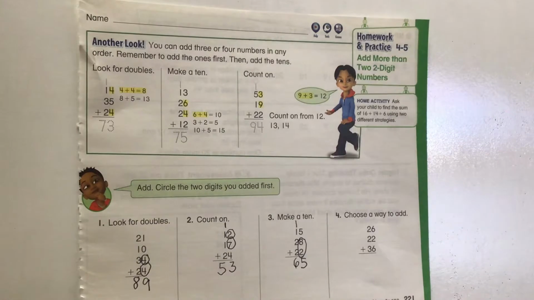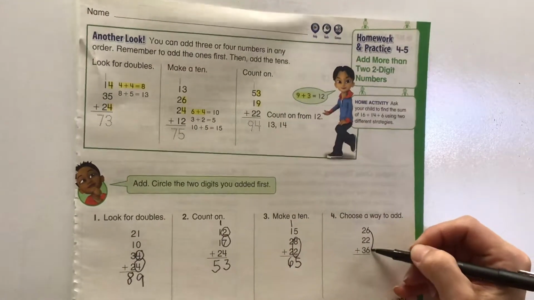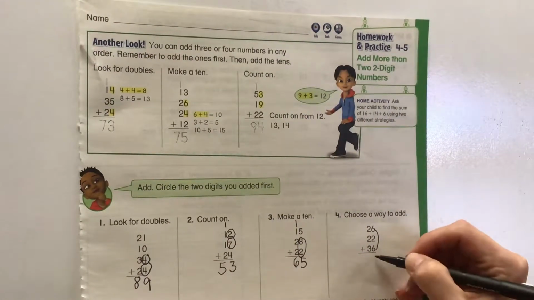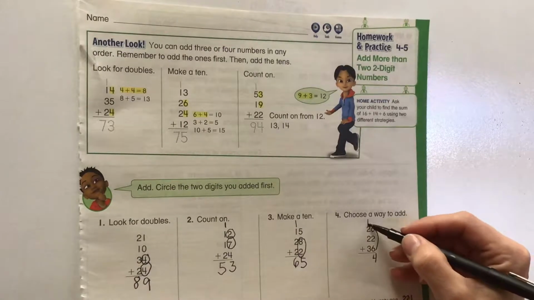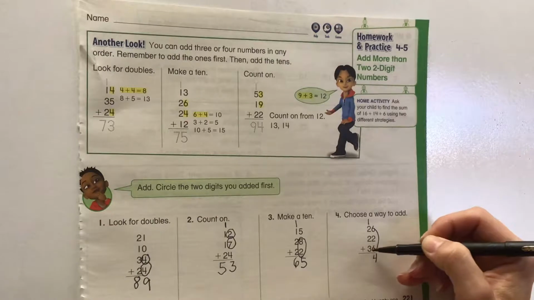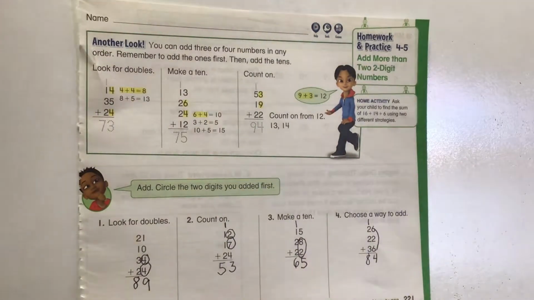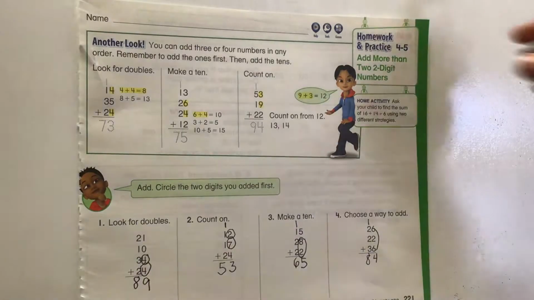For number 4, it says choose a way to add. So students can pick whatever way they'd like to. They might want to go with a doubles fact. 6 plus 6 is 12, 13, 14, 4 in the ones place, 1 in the tens place, 1 plus 2 is 3, 4, 5, 6, 7, 8, to 84. Okay, let's go on to the next page, the back side here.